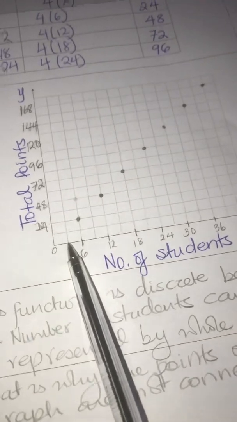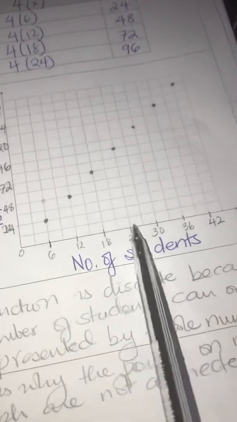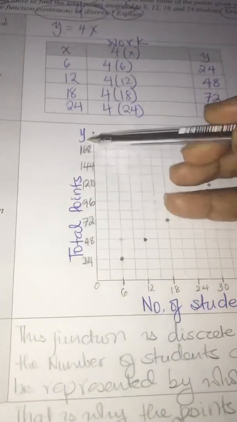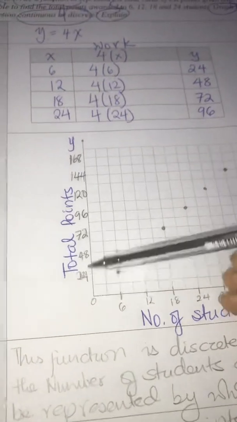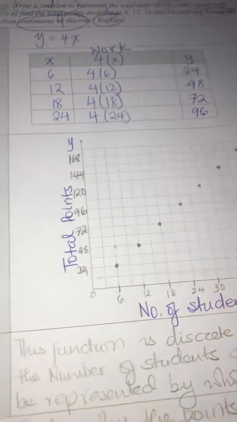No. If you skip 1 box, it is 1 box all the time. If you skip 2 boxes, it is 2 boxes all the time. Okay? You label your y. The same thing. You put the correct units. If you skip 2 boxes, it is 2 boxes every time.